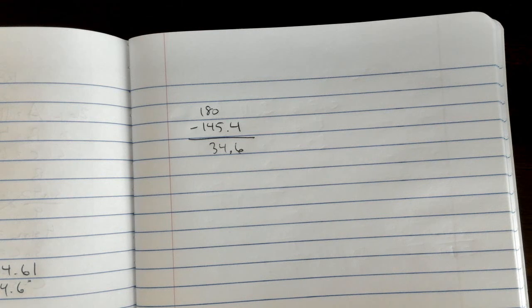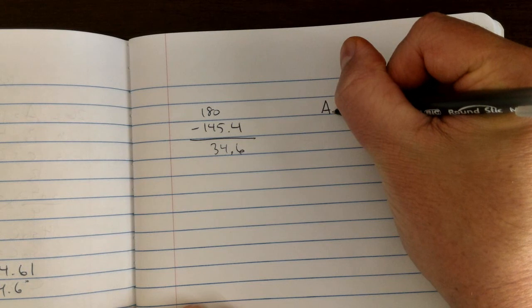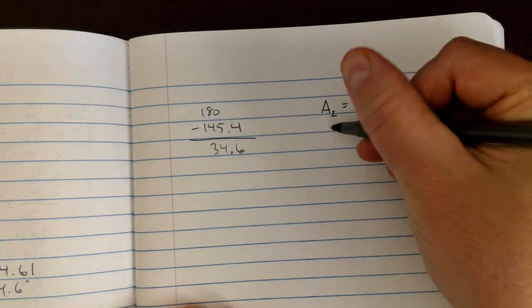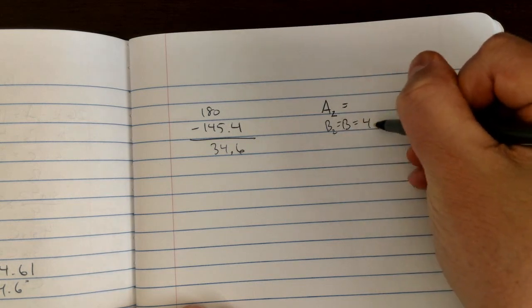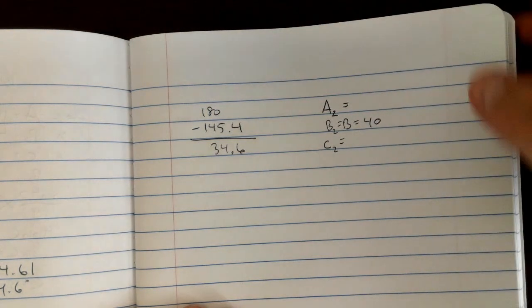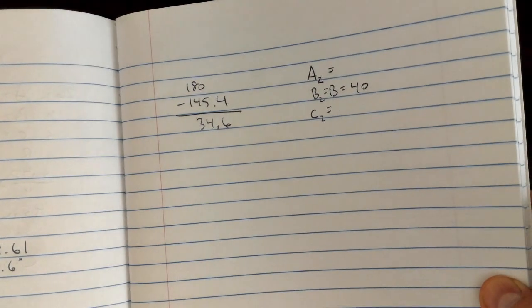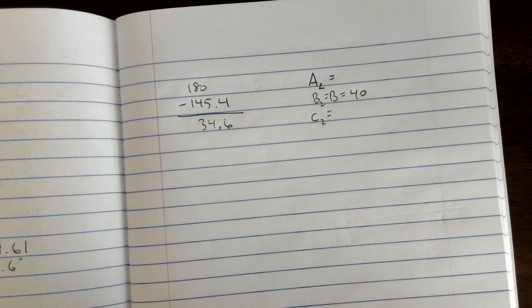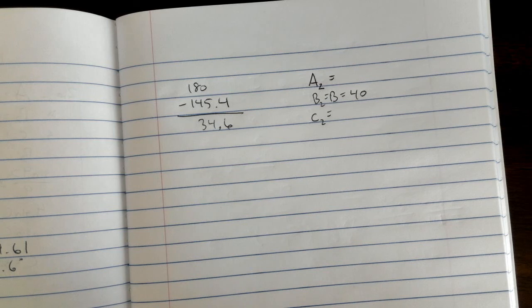And so let me make a new template. A2, B2 is still what B was, which was 40. C2 is your, let's see. 40 degrees was given.